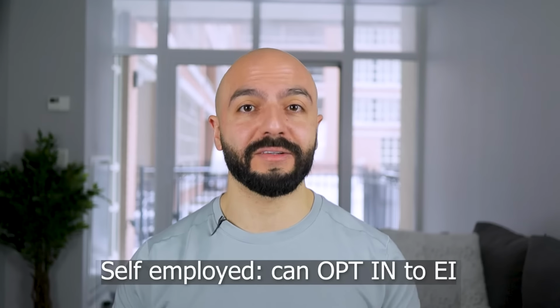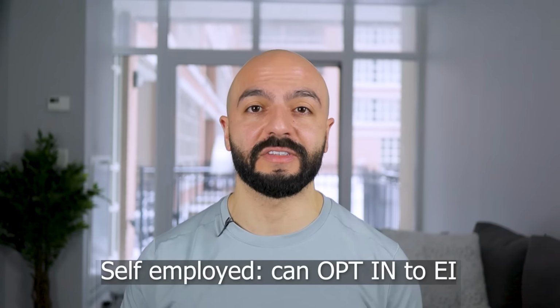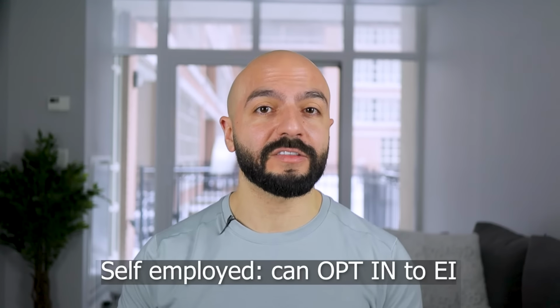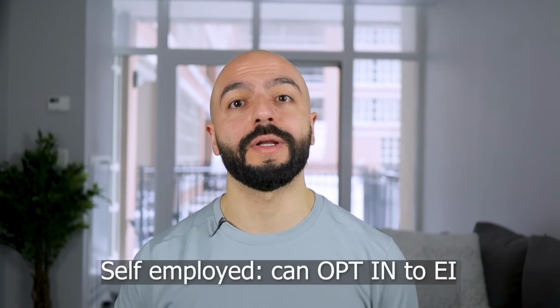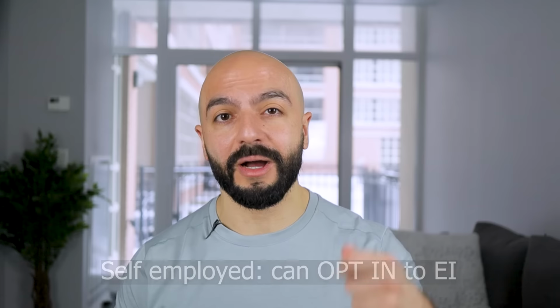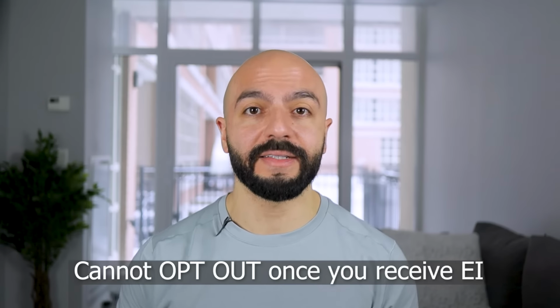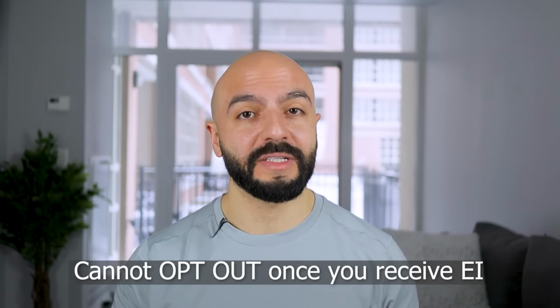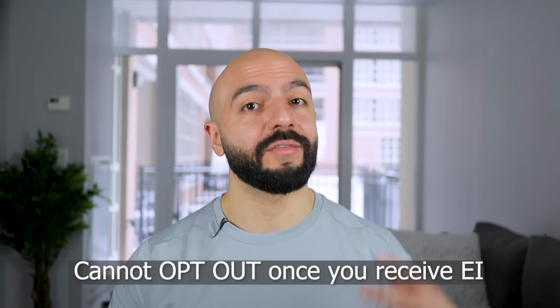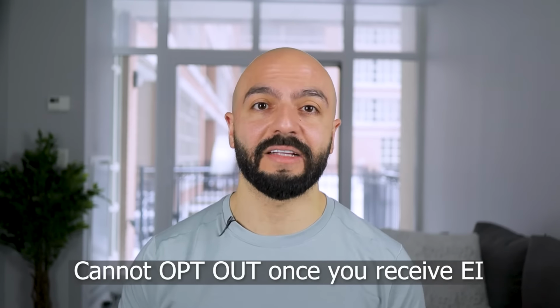What you can opt out of, however, is EI, employment insurance. It's not mandatory to pay into this when you're self-employed. You have to decide if you'll need it or have use for it. However, if you decide to opt in, if you decide to pay EI, you cannot opt out. It'll be forever, so decide carefully if you need it. You can always opt in whenever you want, but you can't opt out and cancel it.